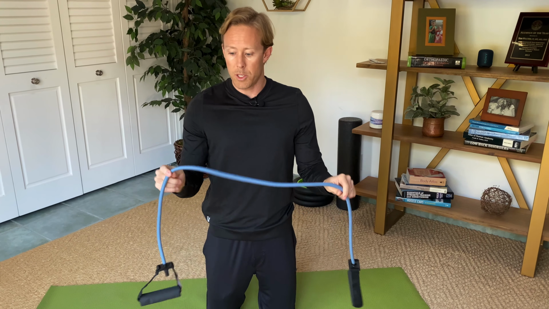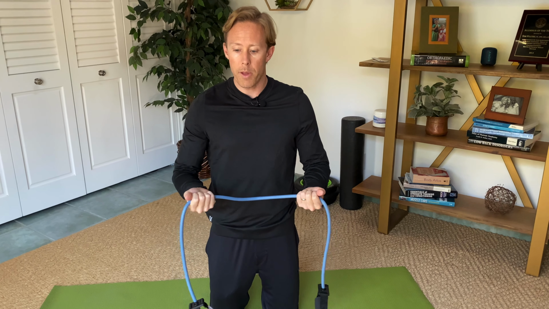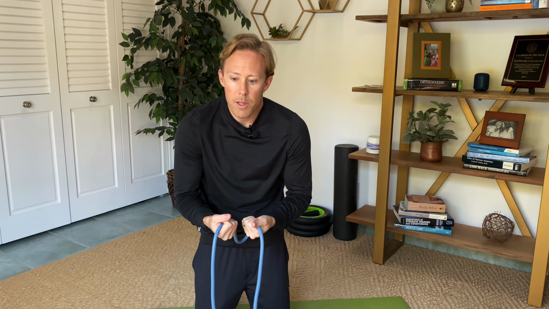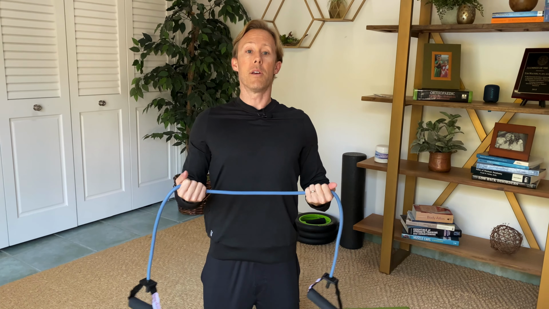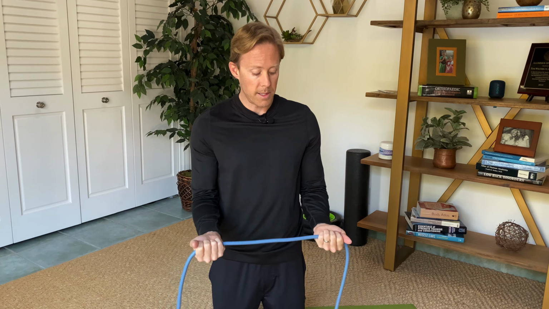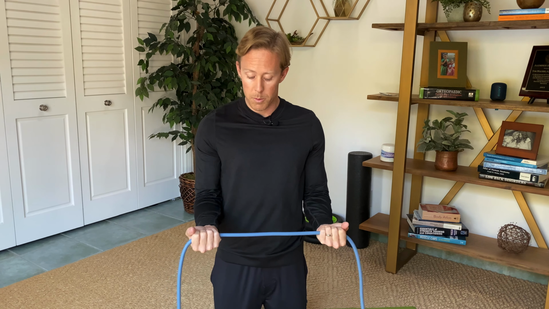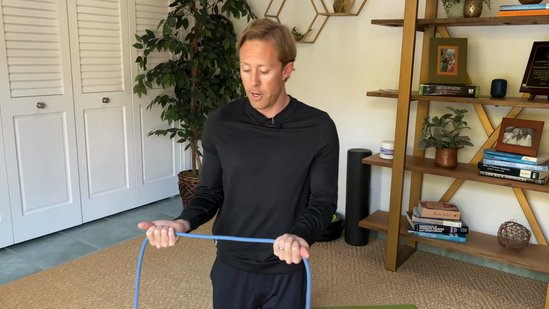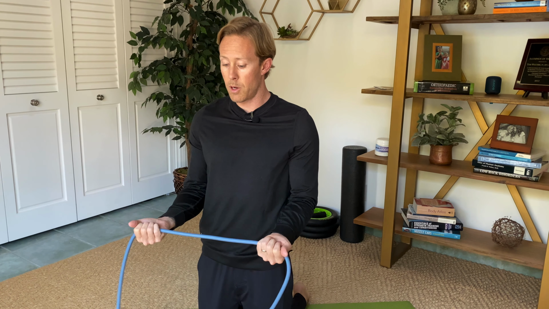We are going to use this resistance tubing to help encourage strength of our rotator cuff and the muscles that pull our shoulder blades back, which will help with bringing us out of these more kyphotic, rounded thoracic postures into a more extended upright position. So what we're going to do is hold that band, palms facing up, arms pointing straight out from your side, and you are going to do what's called external rotation.